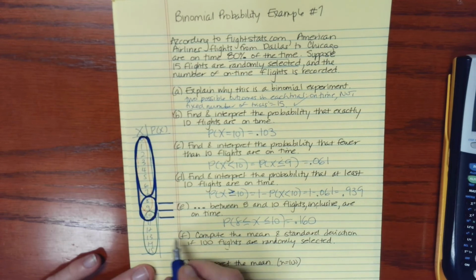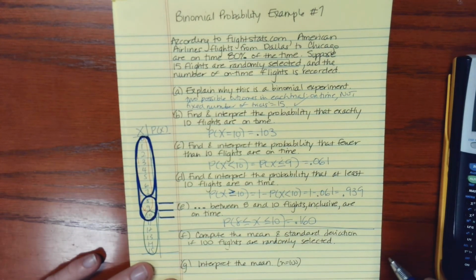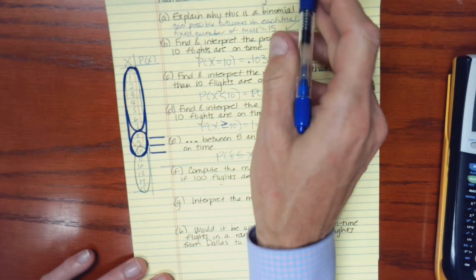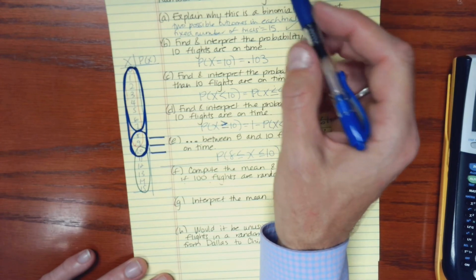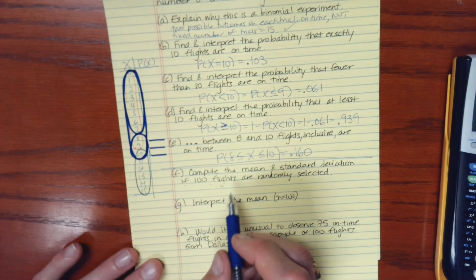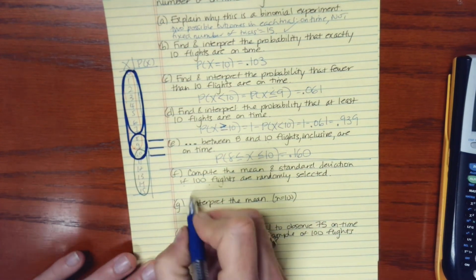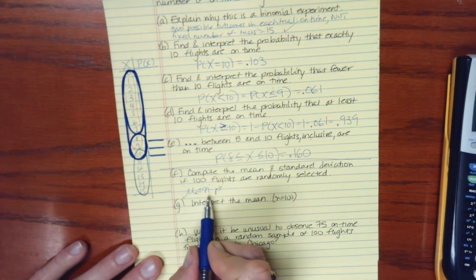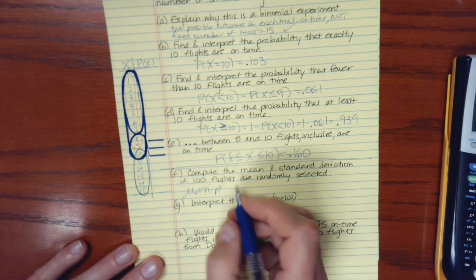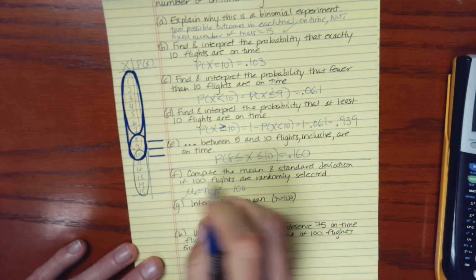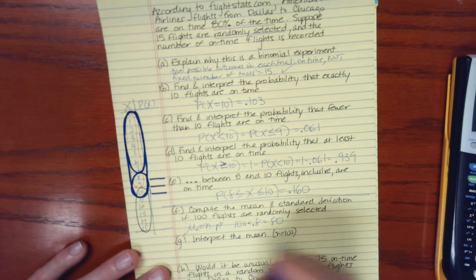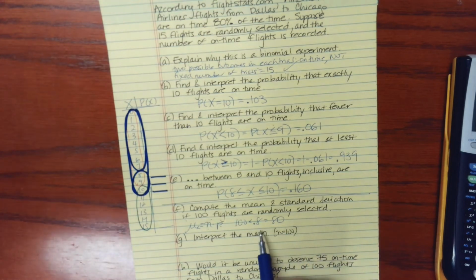All right, in the next question, we are asked to compute the mean and standard deviation. In this case, if 100 flights are randomly selected. Okay, so the mean or expected value for a binomial probability distribution is found by taking n times p. So that's the number of trials and the probability of success. Now, in this case, there are 100 flights, and we know that the probability of success is 0.8. So we would expect 80 flights to be on time. So that's 80% of the 100.